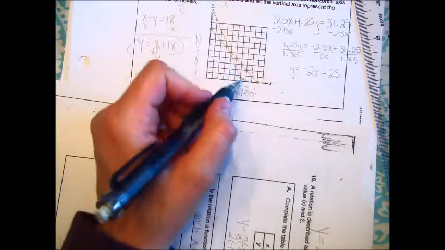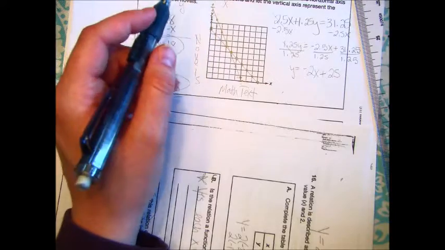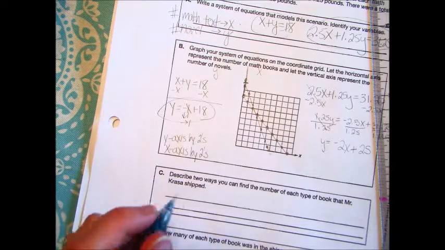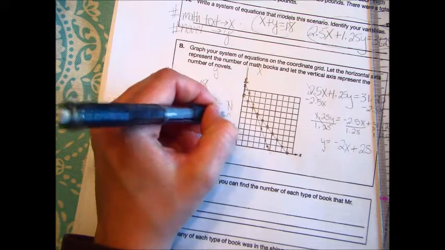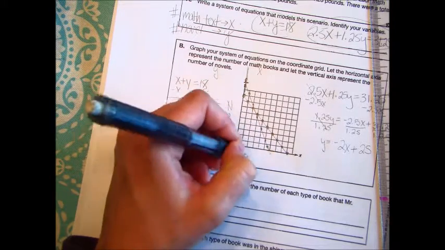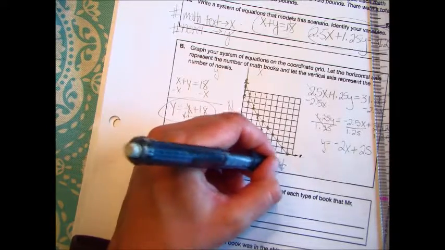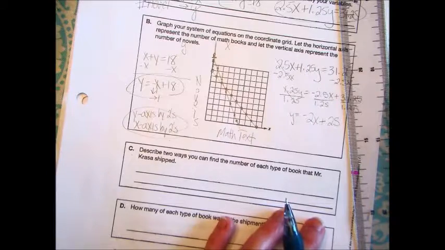Okay, it kind of crosses at a weird spot, like maybe right here. All right. Okay. Whew. There's my graph. And notice I didn't go negatives or anything, so this is novels. This is math books. Everything's by twos. Describe 2 ways you can find the number of books.